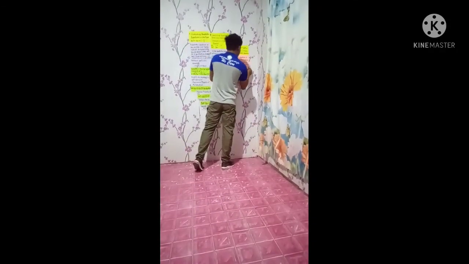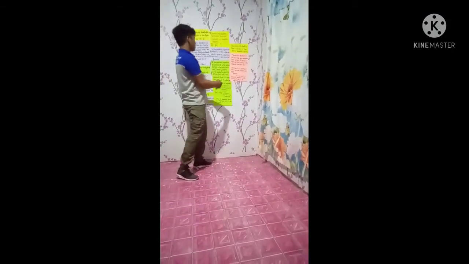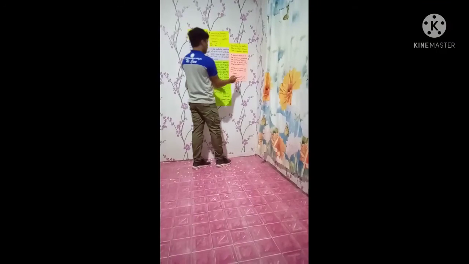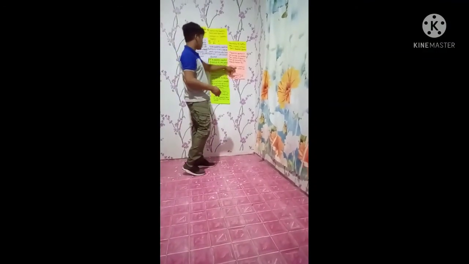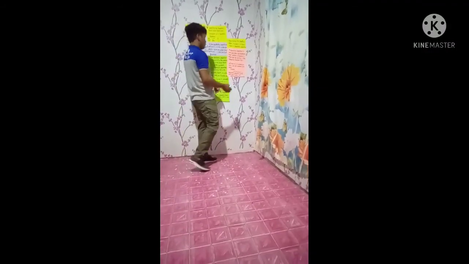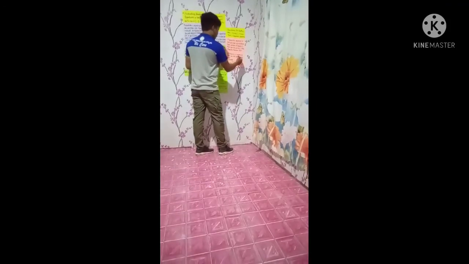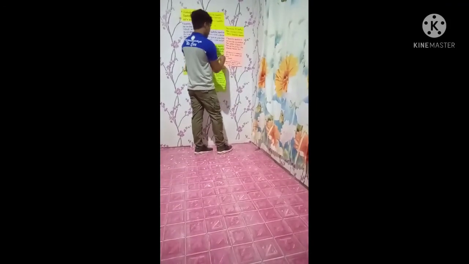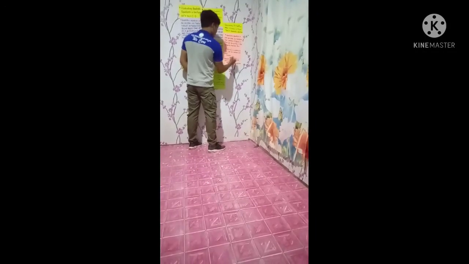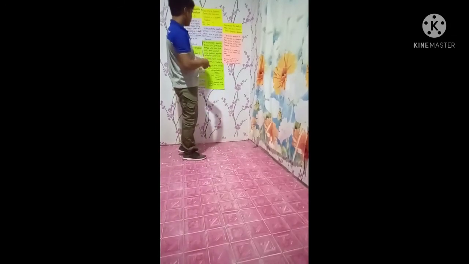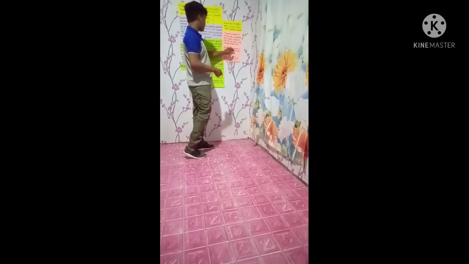Ito nga ang standard form niya. Di ba? Diniscuss natin yan nung una. Dito natin makita yung a, b, and c. Ito yung letter a natin, letter b, and c. Ito yung quadratic term, linear term, and constant.